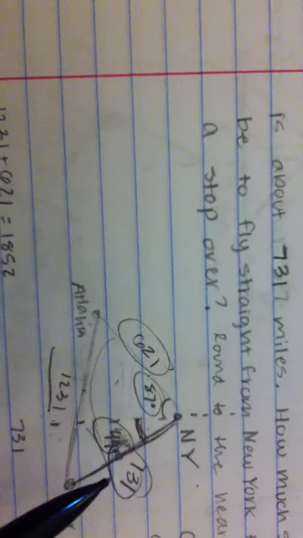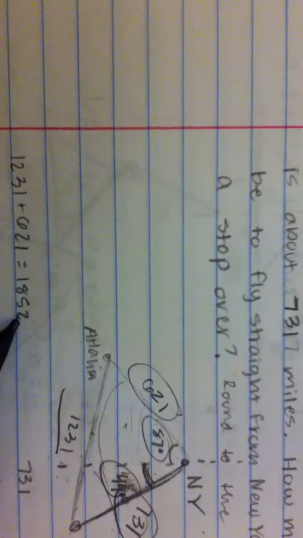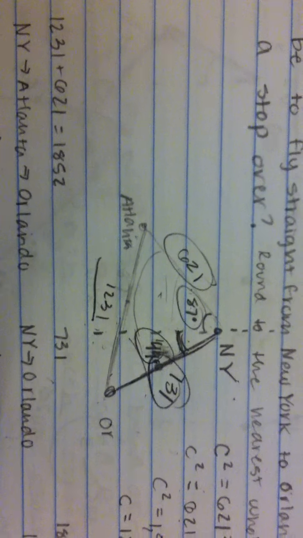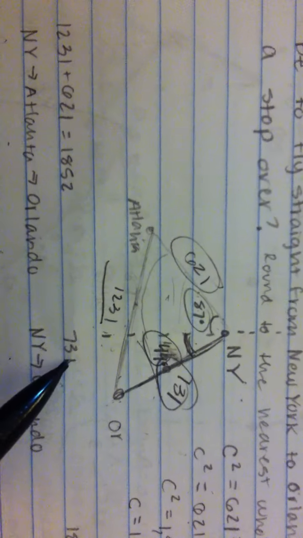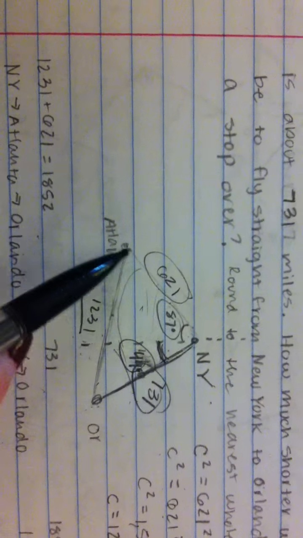So 1231 plus 621, to add up how long it would be with the layover, is 1852 miles. So again, that's New York to Atlanta to Orlando. And from New York straight to Orlando, it's 731 miles. To figure out how much shorter this distance is, we subtract this distance from this distance, and we end up with 1,121 miles more if you have a layover. So it's definitely faster just to go from New York to Orlando.